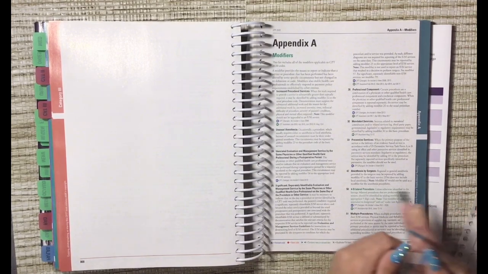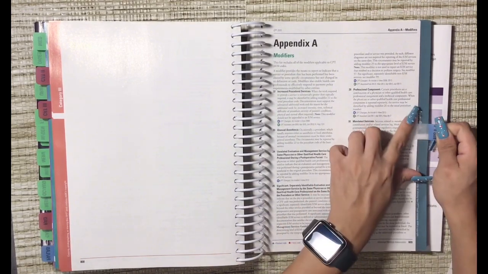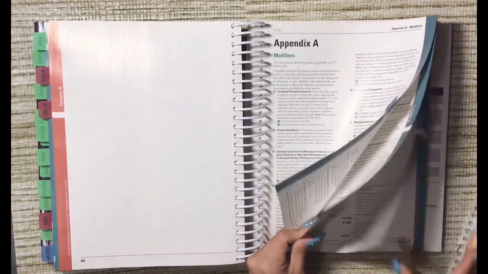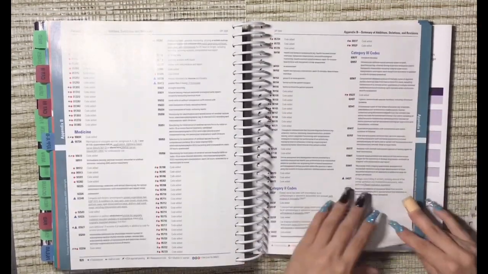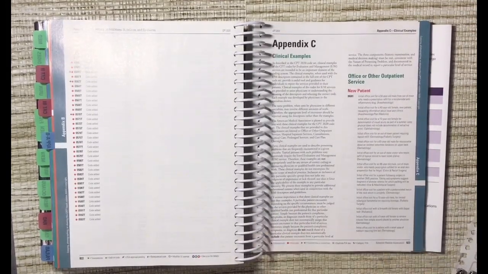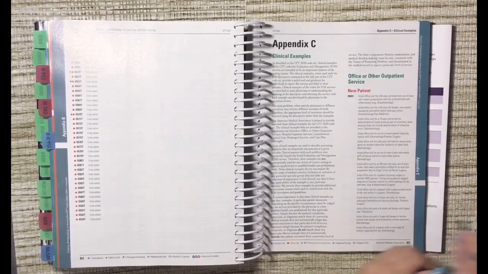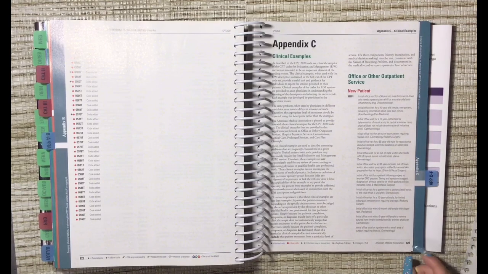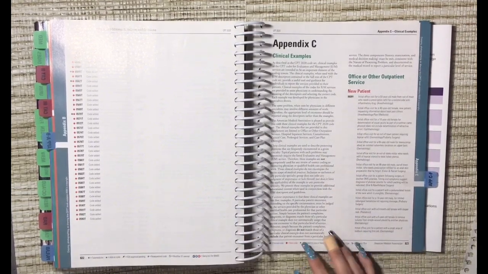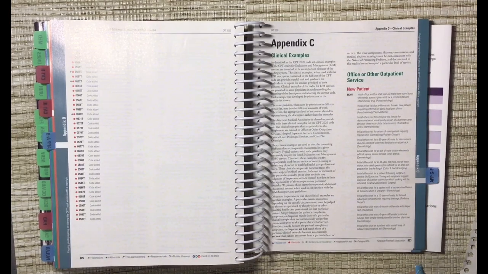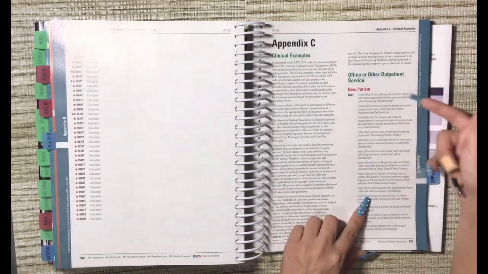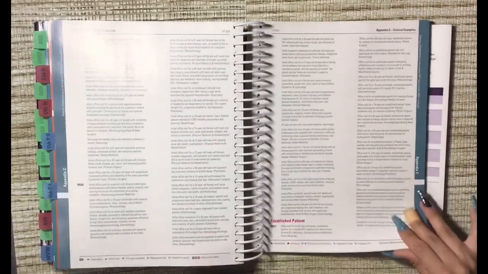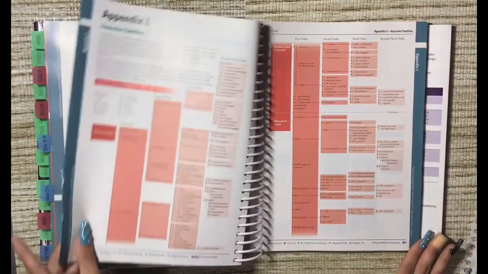Your first tab is Appendix A through B. And then we get to Appendix C, and this one actually goes Appendix C through F right there. There's so much valuable information here in the appendixes, like an idea of what constitutes an office or other outpatient service visit for a new patient. It just goes into detail of each one. So let me, I went a little too far.